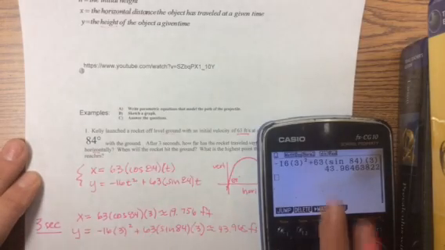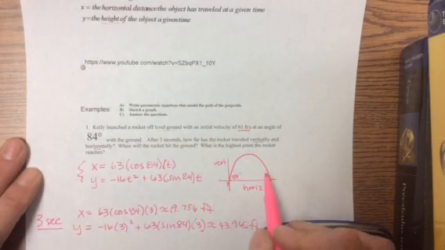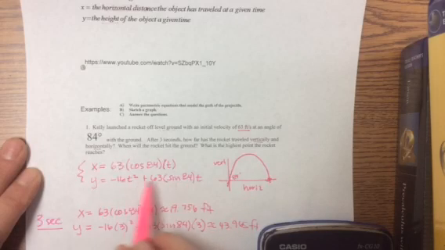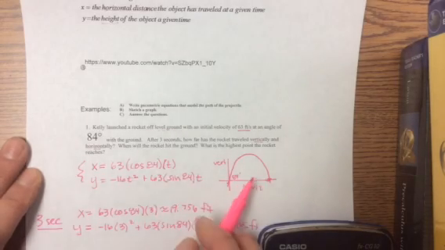And then the next question says, when will the rocket reach the ground? Well, we know this is here, so if we just graph the vertical part only on our normal graph and not do it in parametrics, we can see the time.